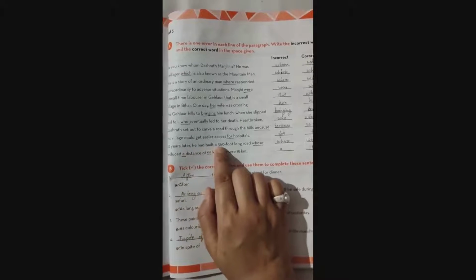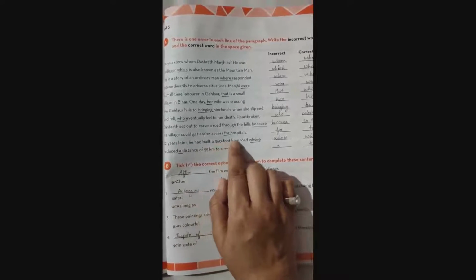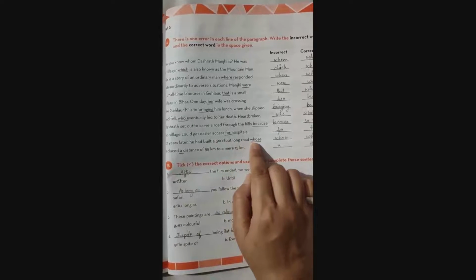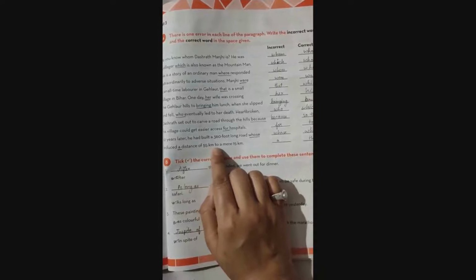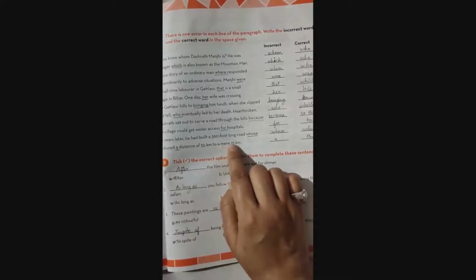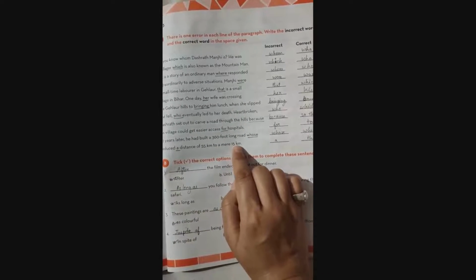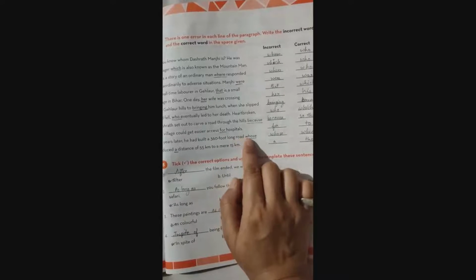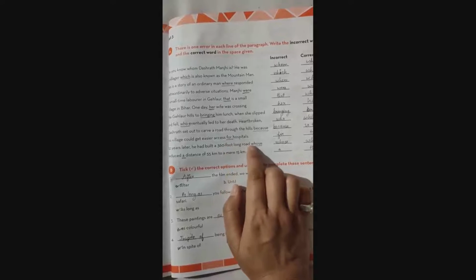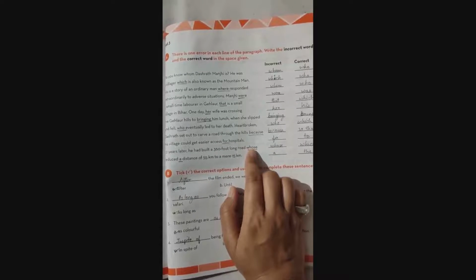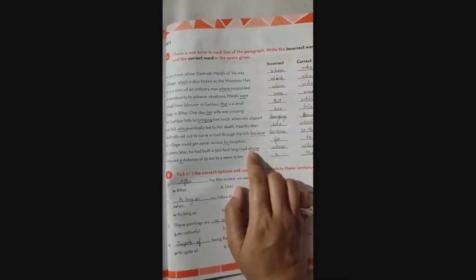22 years later, he had built a 360-foot long road whose reduced a distance of 55 km to a mere 15 kilometer. Here whose is incorrect. Whose is a word which is used for living beings.